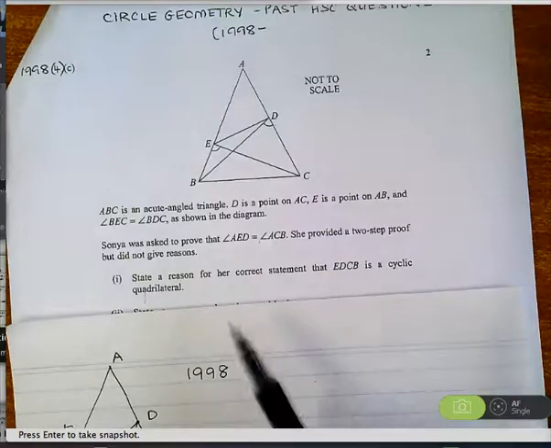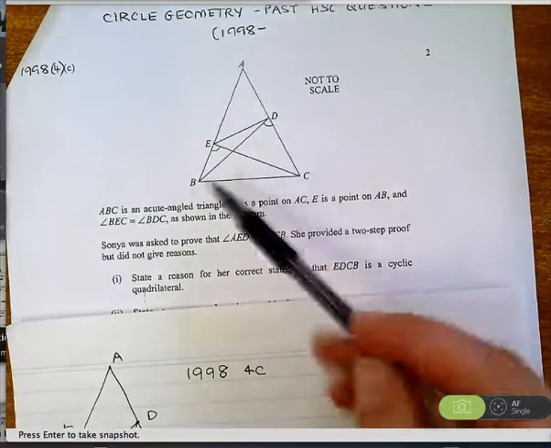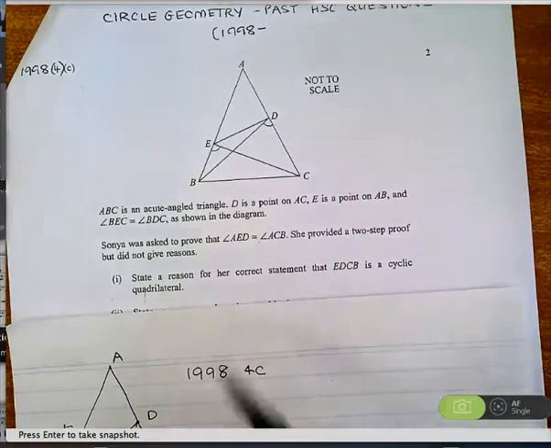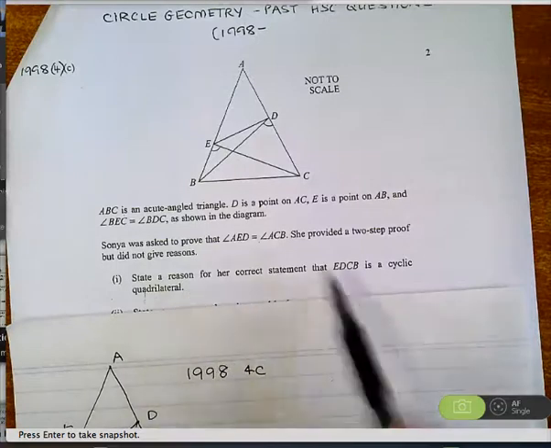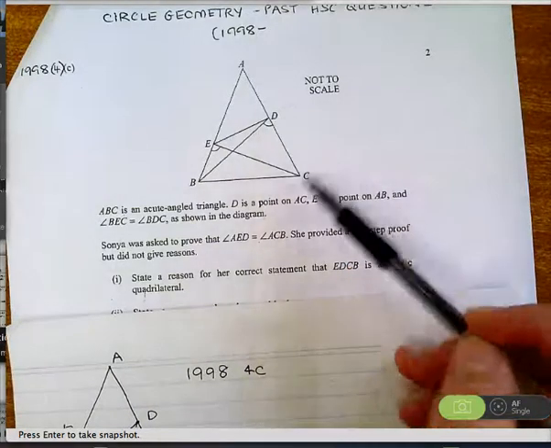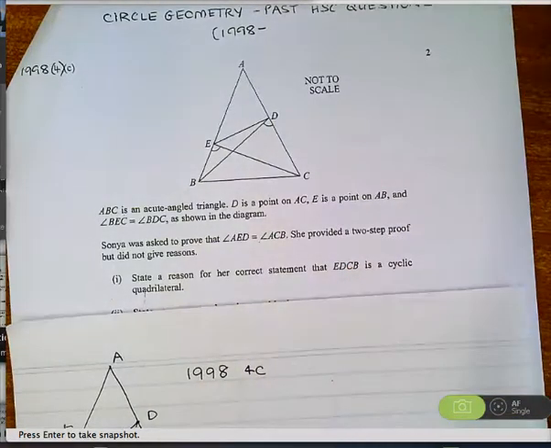Okay, girls, the first question, we've been given all this information in the diagram. Hopefully you've already read it and attempted it. We have to state a reason why EDCB is a cyclic quadrilateral. Remembering there are 3 tests for a cyclic quadrilateral.